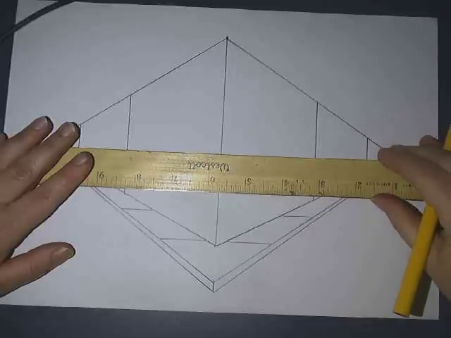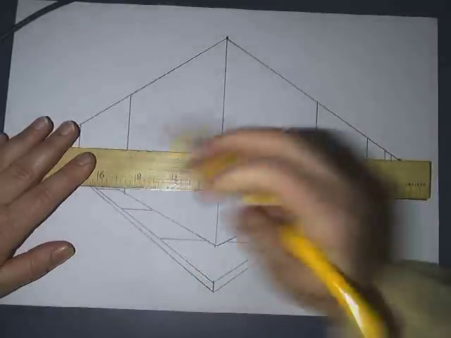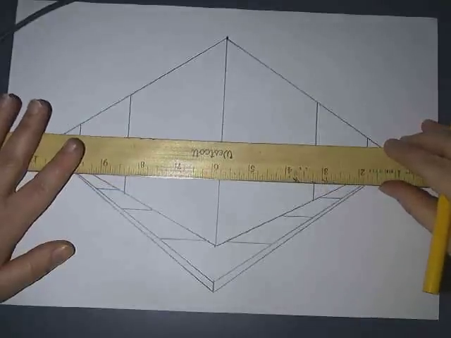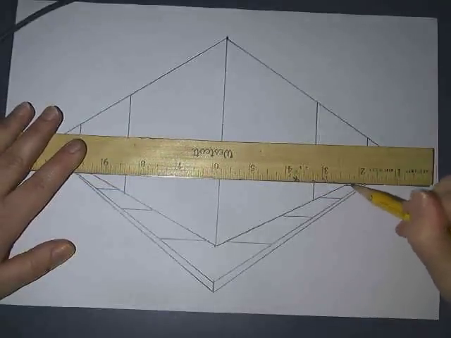And as I go up the page, my ruler's going to get closer and closer to the crack that I had just previously drawn. And you continue up the page that way.